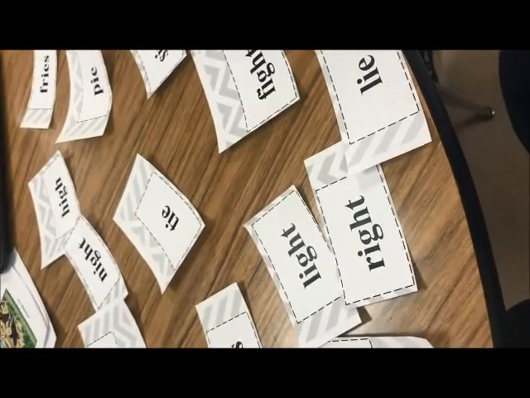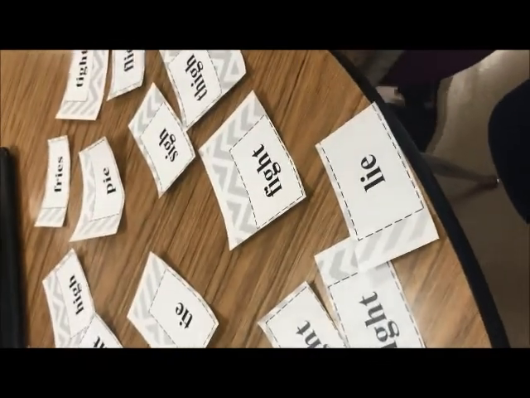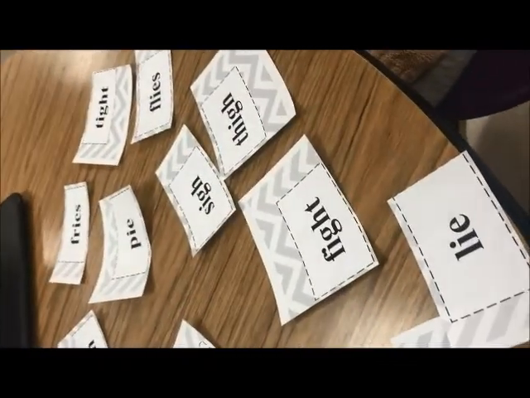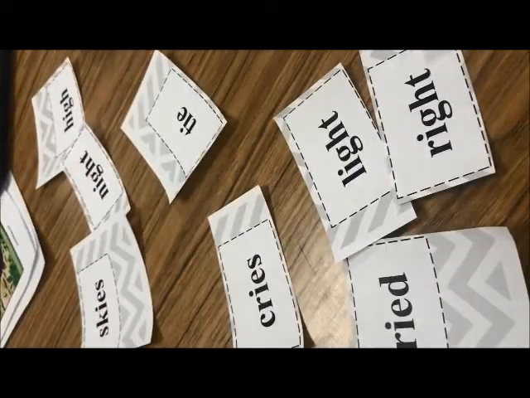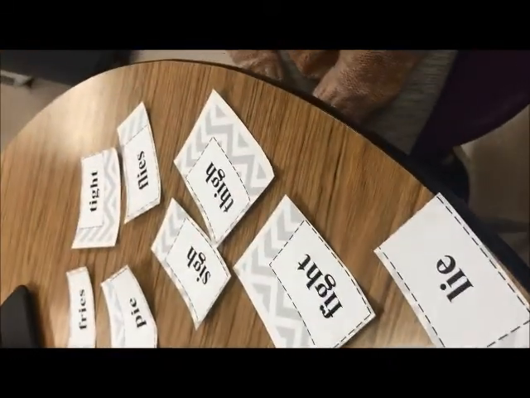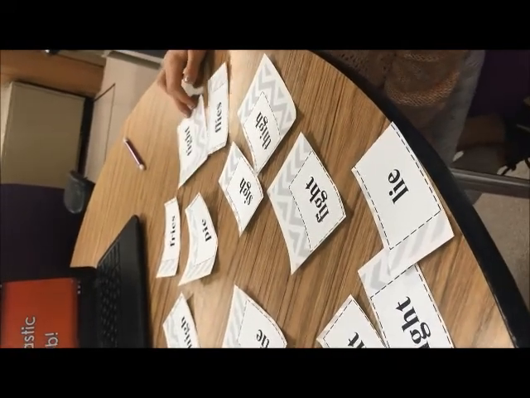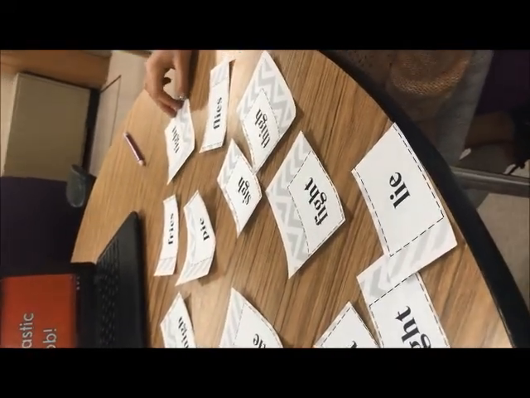So now I have a lot of examples of different words that end in IE or have an IGH in them. So the first thing you're going to do is look at all of these words and see if you can sort them into two separate piles. One pile with IGH and one pile with IE. If you have any questions, you can ask.